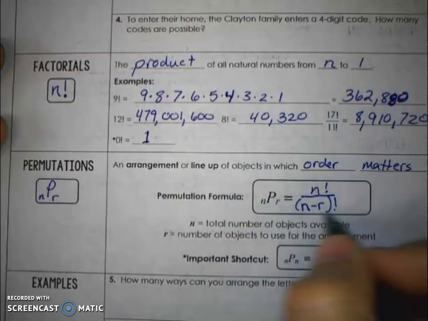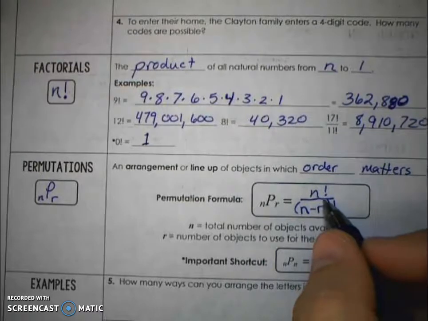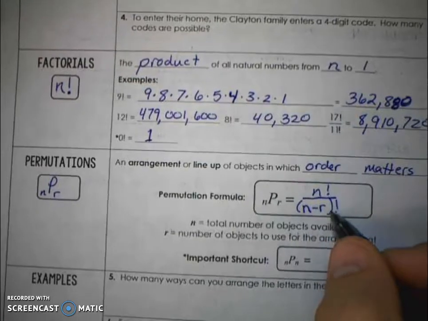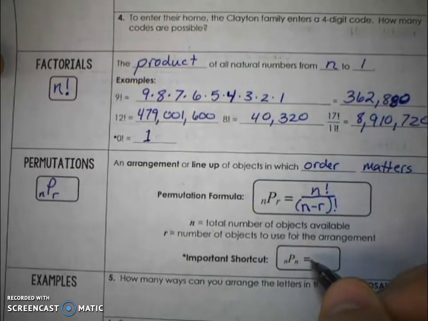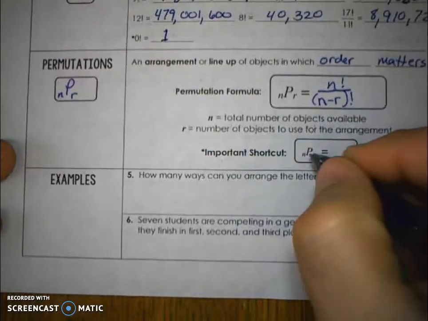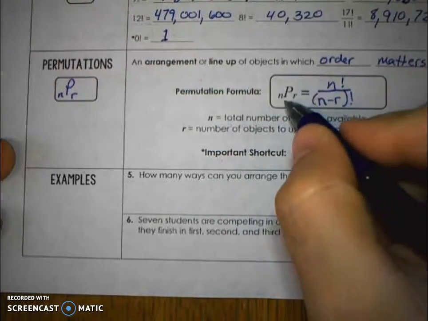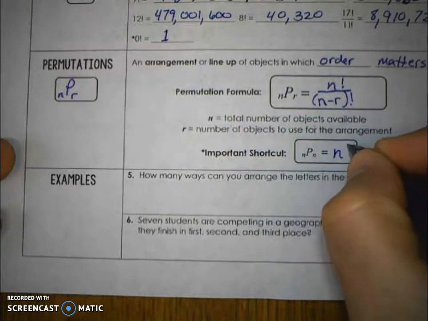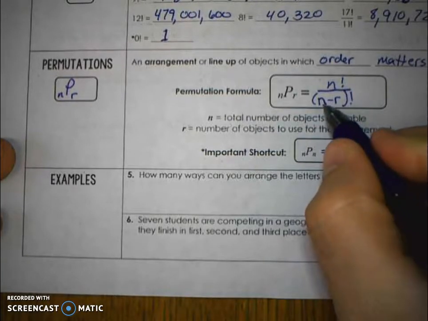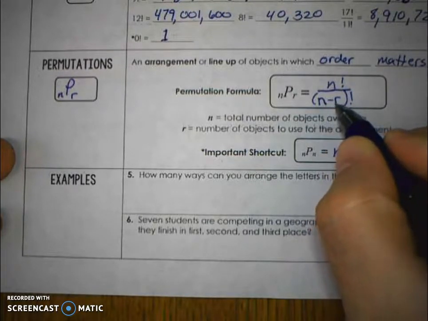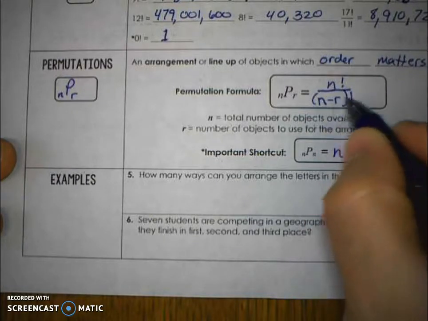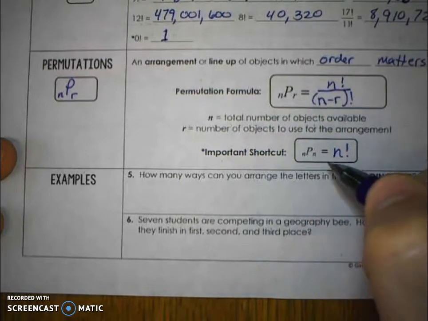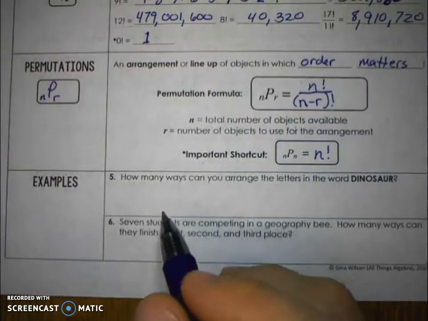We're going to practice this before we get going too far, and it'll make a lot more sense. All we're going to do is n factorial divided by the difference of n and r factorial. I'll explain what these things mean with the examples that we do. But here's an important shortcut for you to remember. When n and r are exactly the same number, the shortcut is just n factorial. I'll explain that, because if n and r are the same thing, n minus n would be 0. 0 factorial is 1. Anything over 1 is just the top number, so we can just cancel out the bottom part when these are the same.